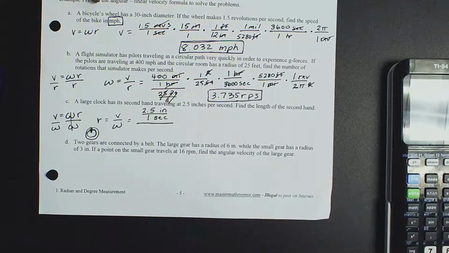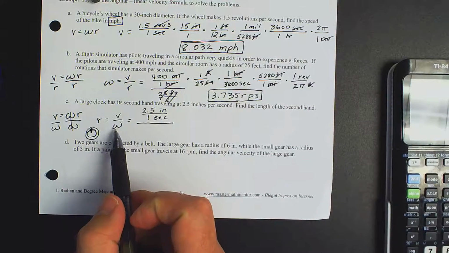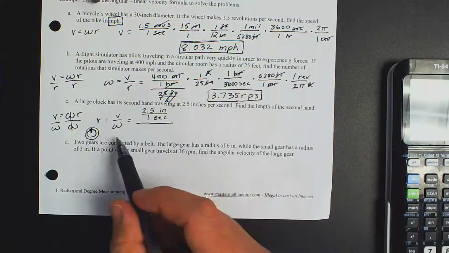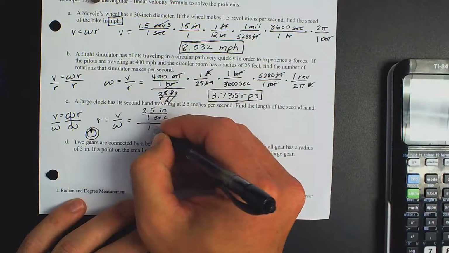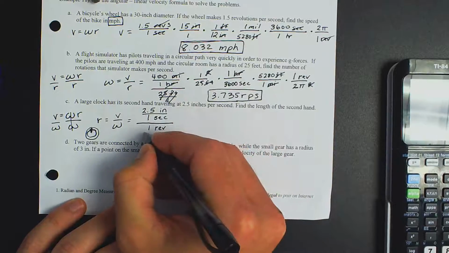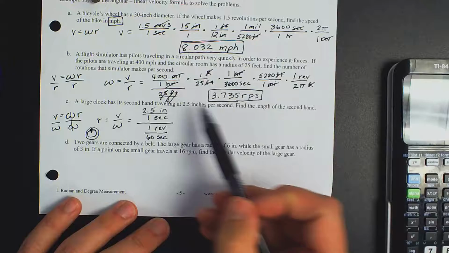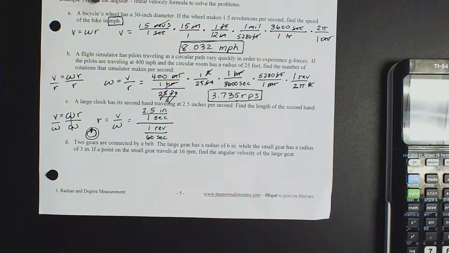That would be its angular velocity, or omega in this case. One revolution of the second hand is 60 seconds. That's not given to you in the problem, but it's logical to understand that it takes 60 seconds for the second hand to do one revolution.